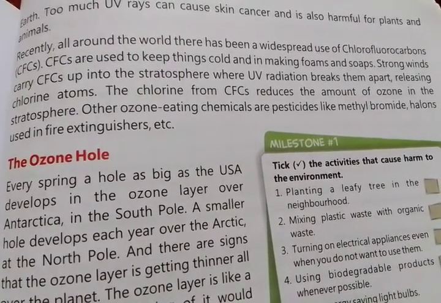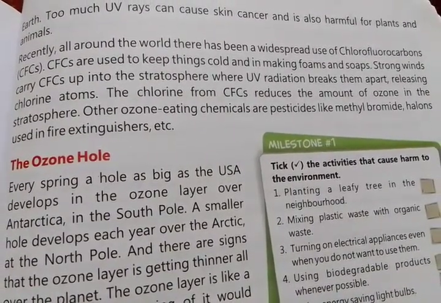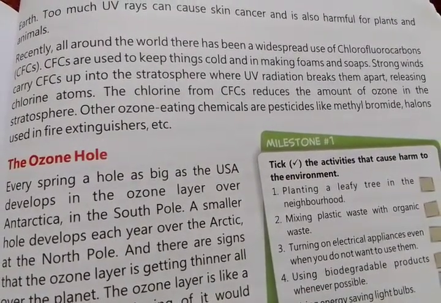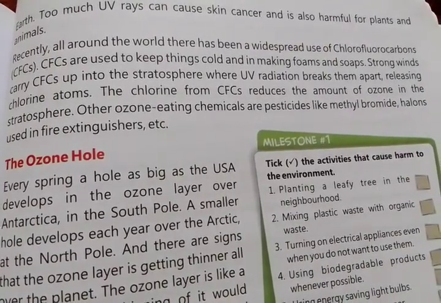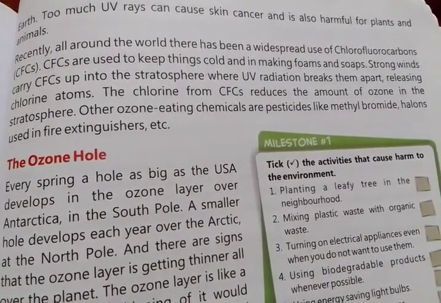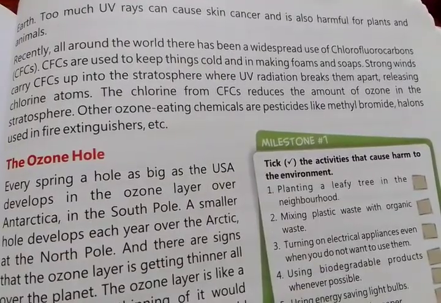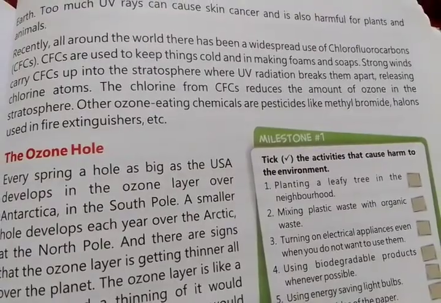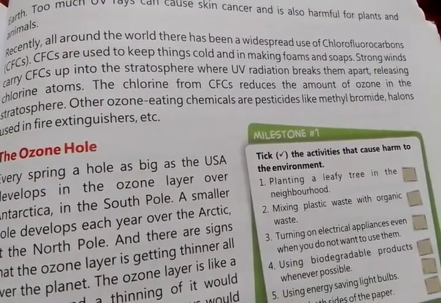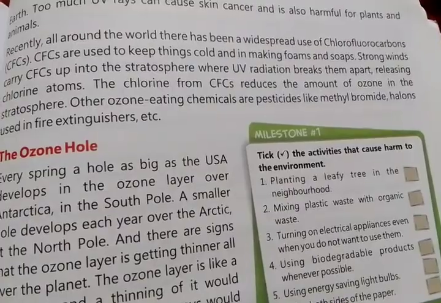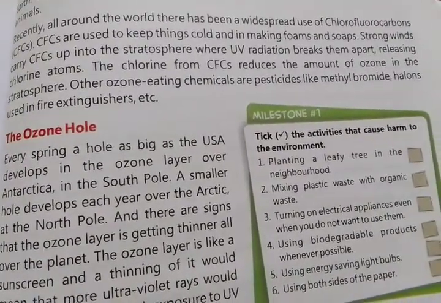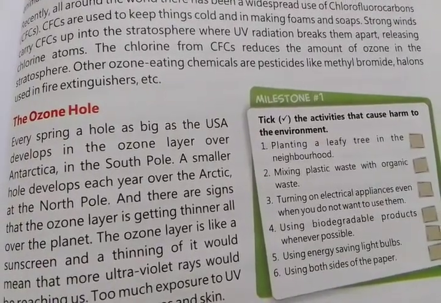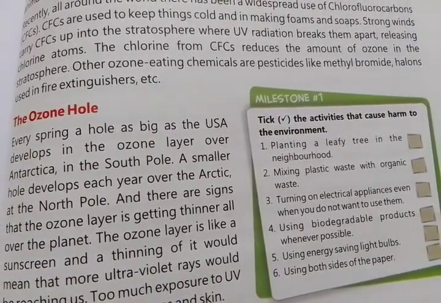Strong winds carry CFCs up into the stratosphere, where UV radiation breaks them apart, releasing chlorine atoms. The chlorine from CFCs reduces the amount of ozone in the stratosphere. Other ozone-eating chemicals are pesticides like methyl bromide, halogens used in fire extinguishers, etc. Now, the ozone hole is also a very serious problem.